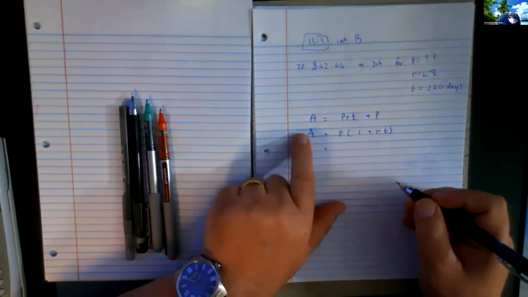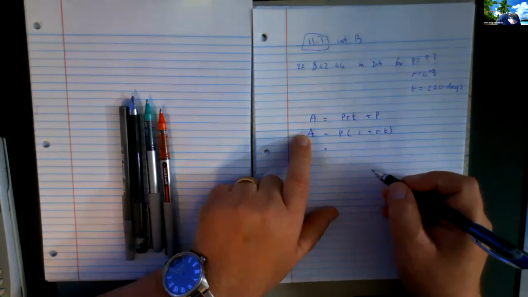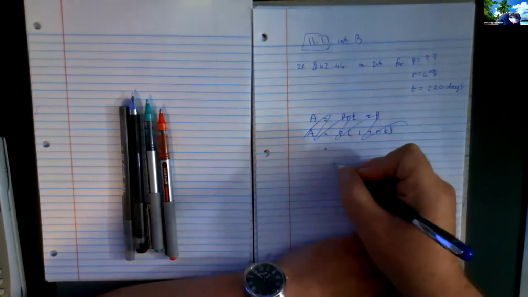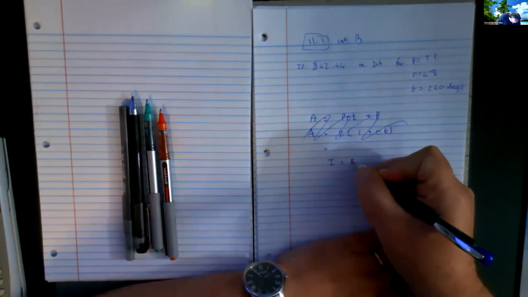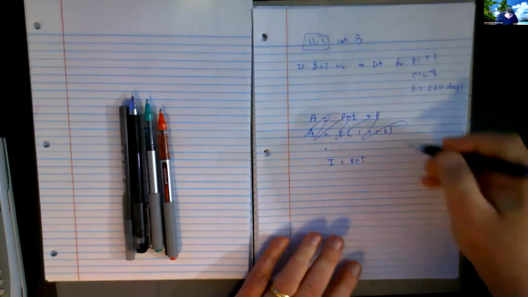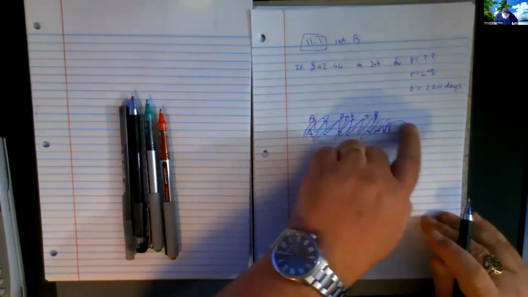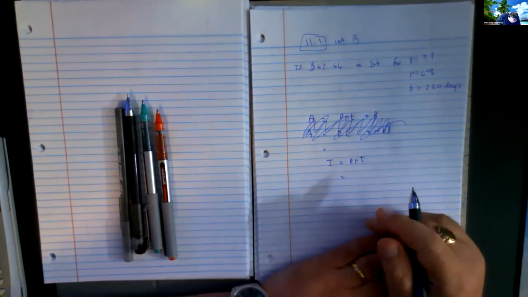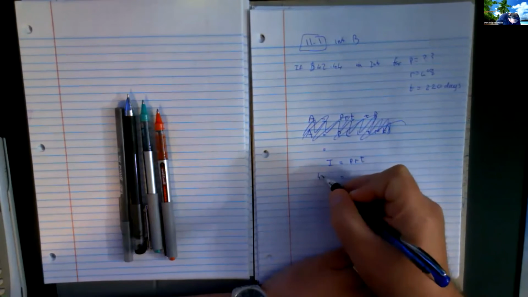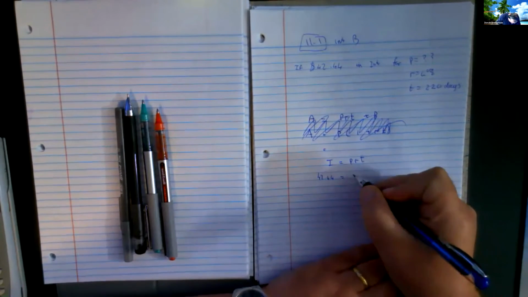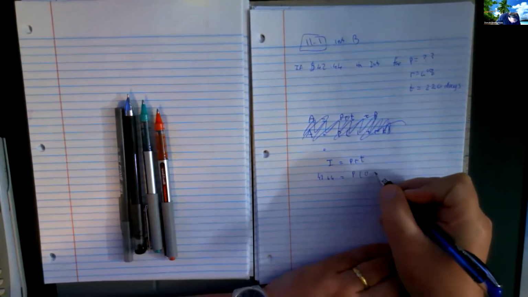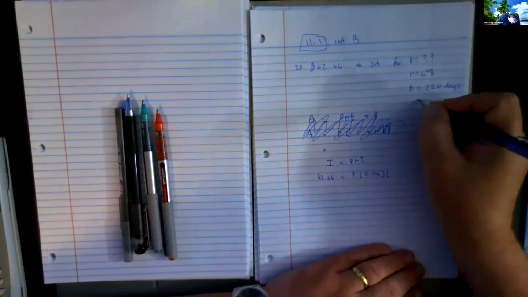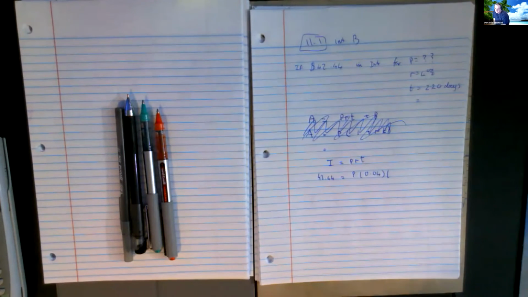In this particular question, let me redo that one again. The interest is PRT. That's the one we should be doing. Forget that, that's for a totally different question. But since you'll be told the formula, you shouldn't worry about that. In this case, I know the interest is 42.44. I don't know P. I do know that the interest rate is 4%. And I know that the time is 220 days, but time has to be a fraction or a part of a year.